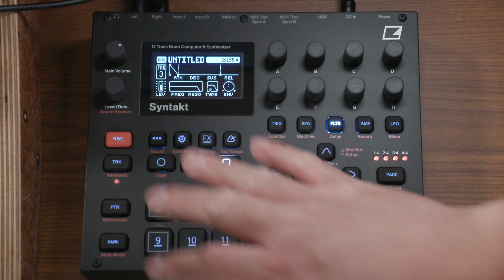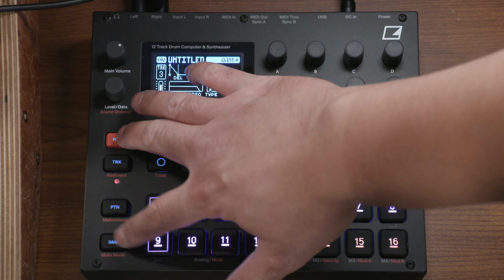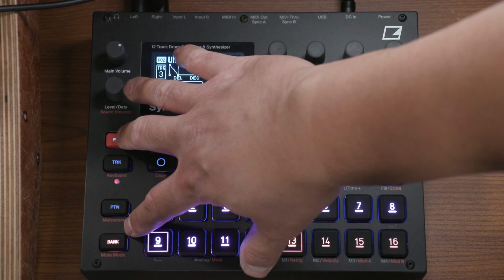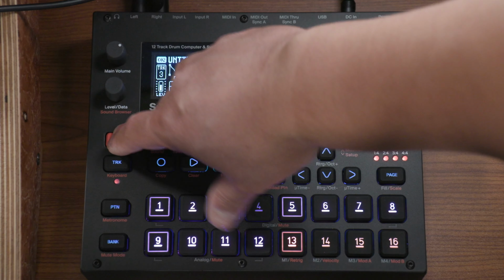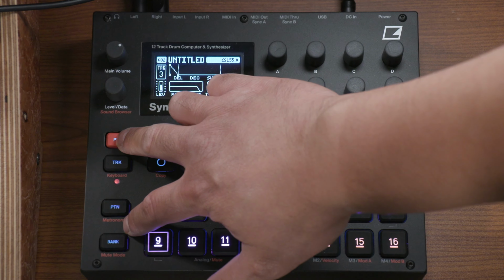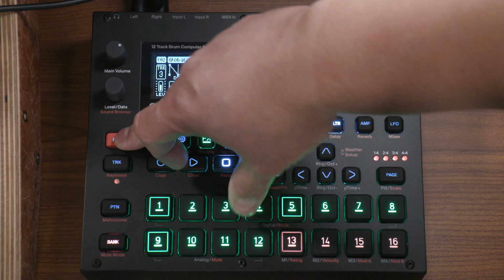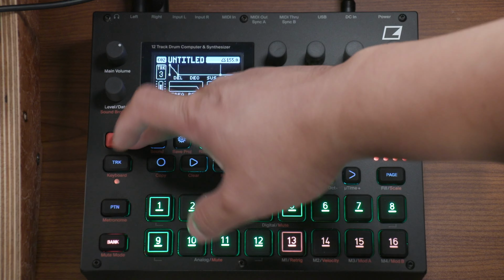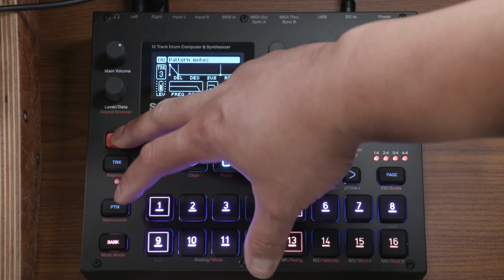So the way to access the different mute modes is, of course, right here. If you press function and bank, that takes you to whatever mute mode you used last. For me, it would be pattern mute mode. Purple means pattern mute. But for you, it might have been green like that. That's global mute mode. So the way to switch between the different mute modes is to hold function and hit bank twice, and that switches between each mute mode.